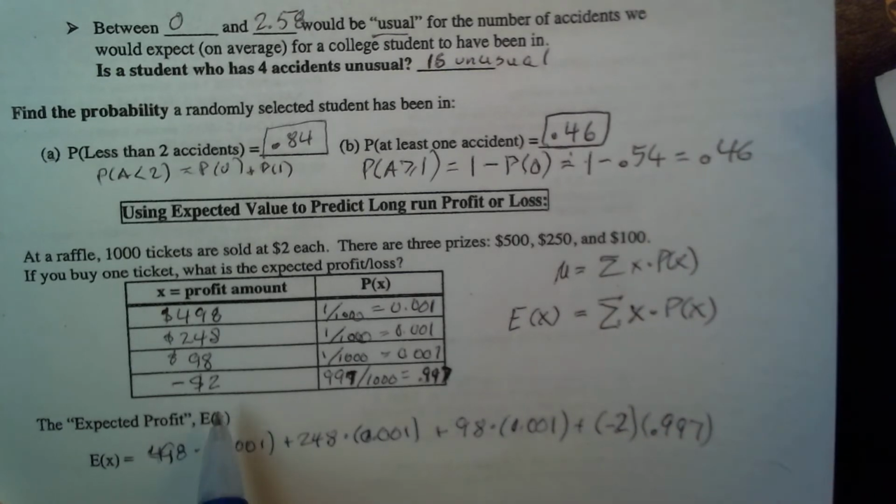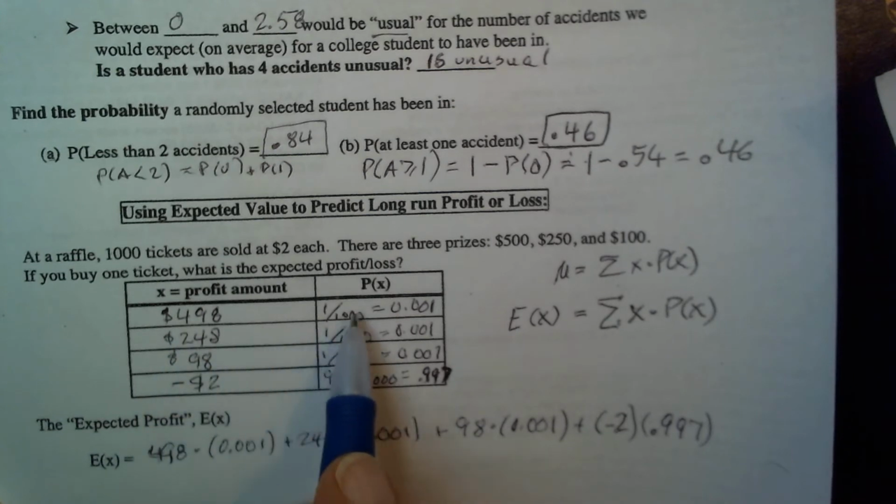So we multiply the random variable times its associated probability, and we take the sum of all of this.